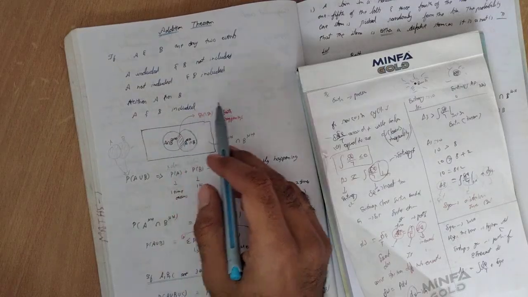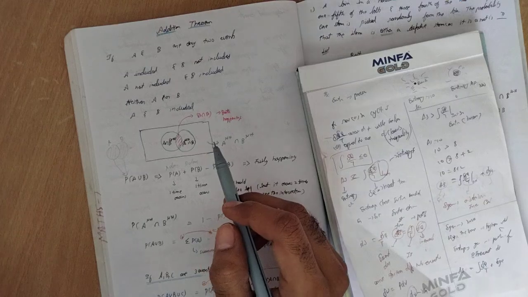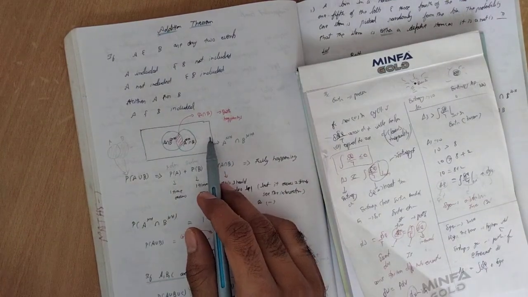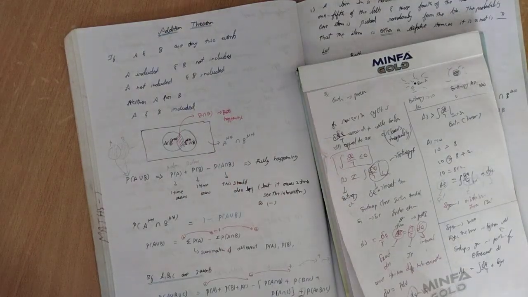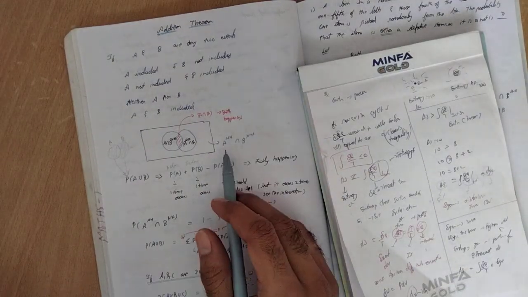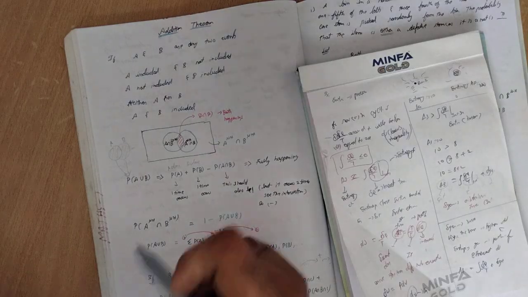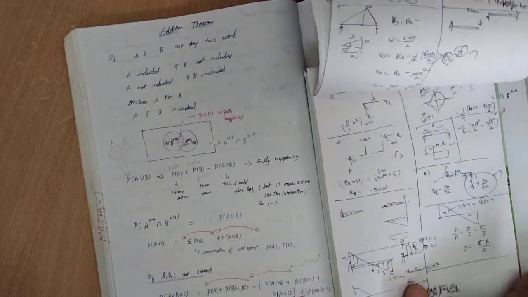So this is probability of A. So both are happening, and in the outer sector both are not happening. So the probability of not happening means you can see this is the intersection of the probability of not happening. So only within the center, you can see A. Just show it now.